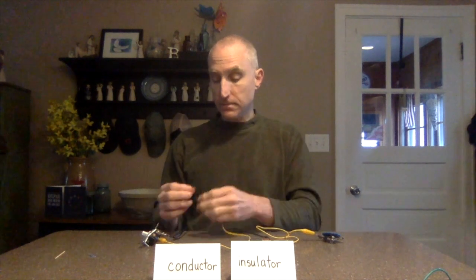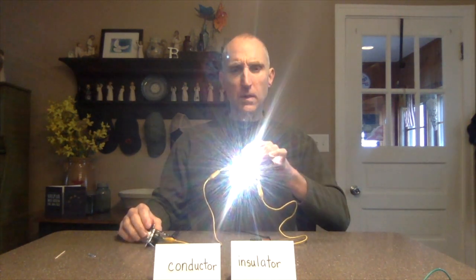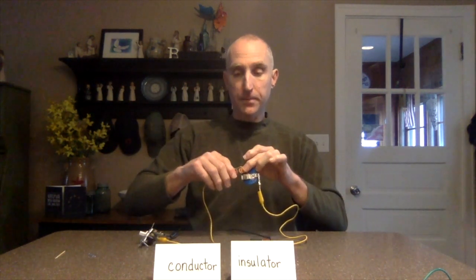Next thing we will check is a coin, a penny. All right, make your prediction. Is it an insulator or conductor? And let's see what happens. Ooh, it is a conductor.